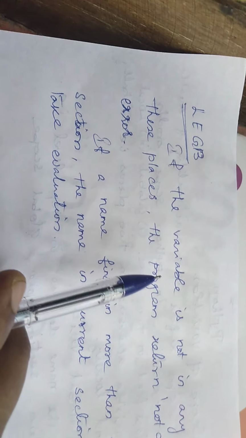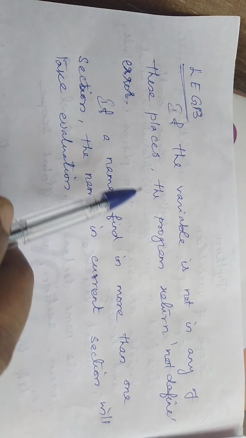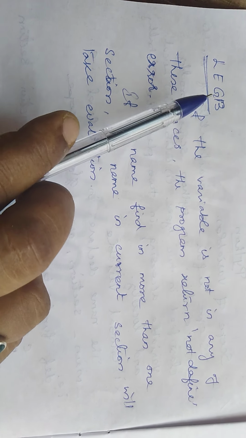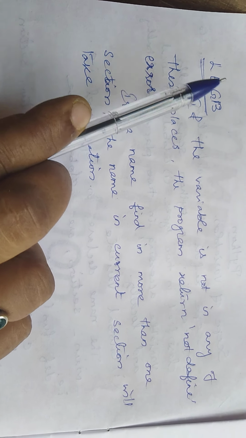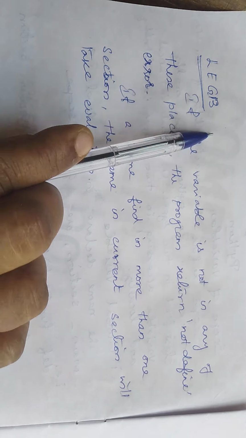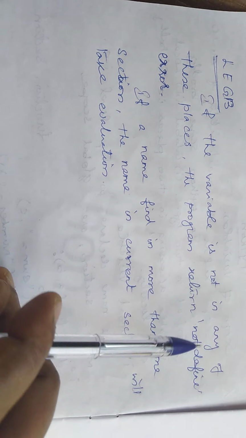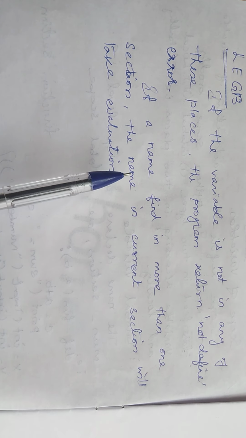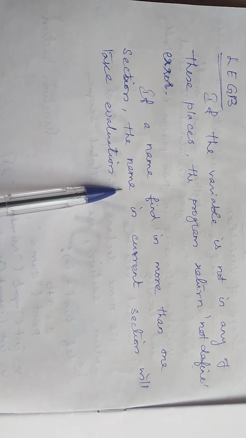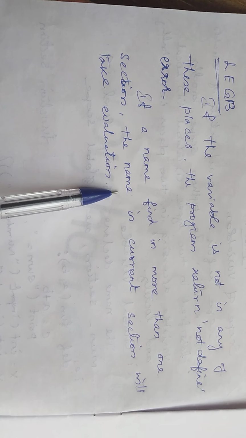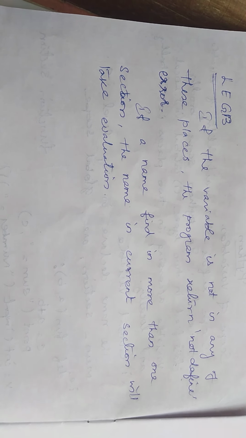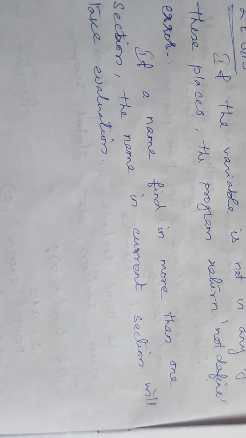See here, in LEGB, if the variable is not in any of these places, it is not defined. That means if a name cannot be found in the built-in section, global section, enclosing section and the local section, then the program will return an error that the variable is not defined. Suppose a name is found in more than one section, then the value available in the current section is evaluated. Suppose we have a in the function and a in the global scope also. If in the function we call a, the function's a will get evaluated, and the global a will not be executed there.